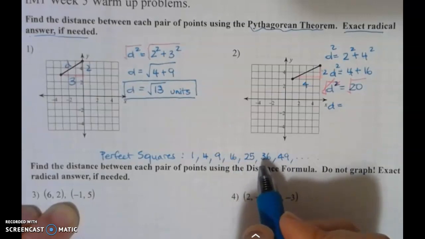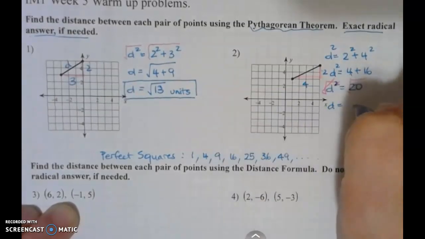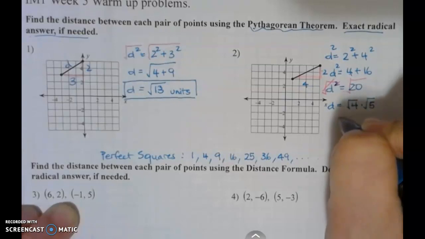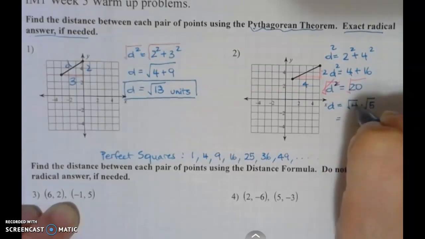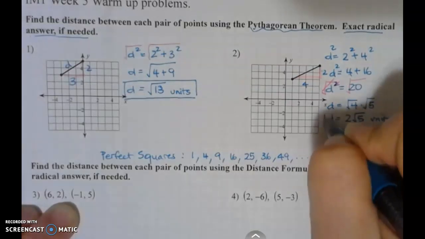That means with a whole number. Yes, I see that 4 times 5 is 20, so I can separate that as square root of 4 times square root of 5. And what's square root of 4? That's just 2. So that leaves us with 2 root 5. So distance is 2 root 5 units. And that's my answer.